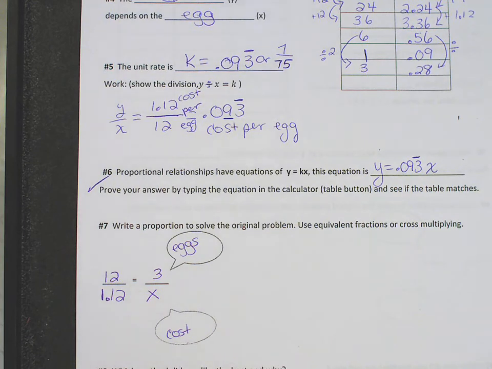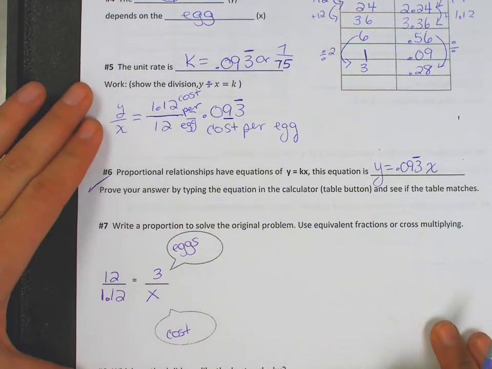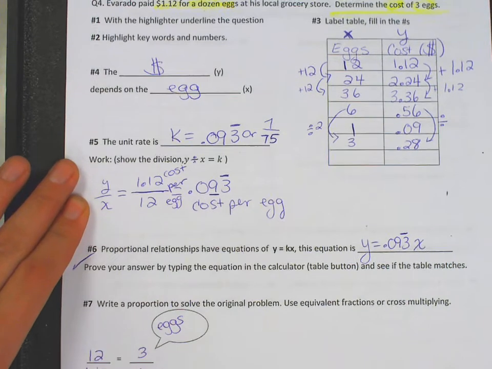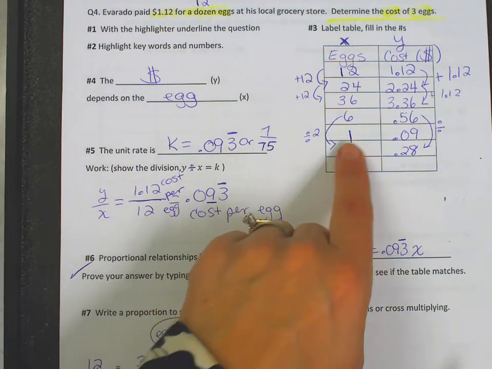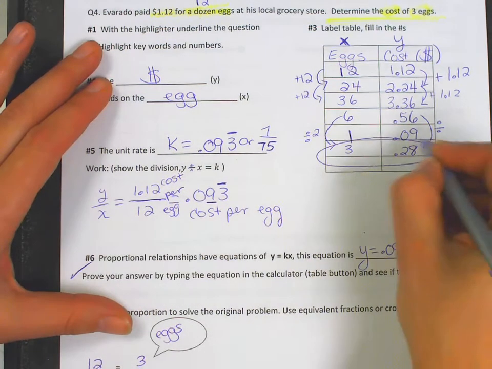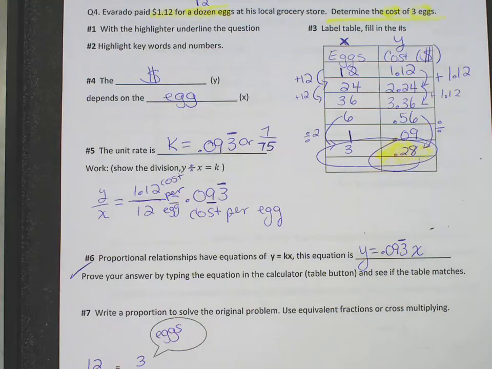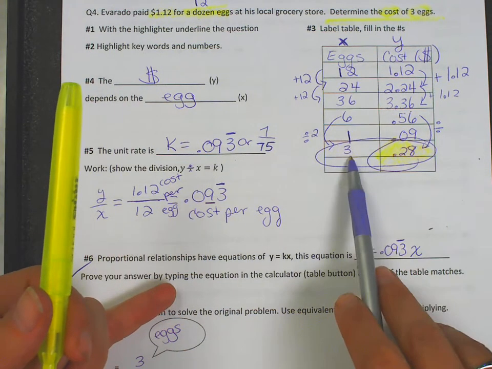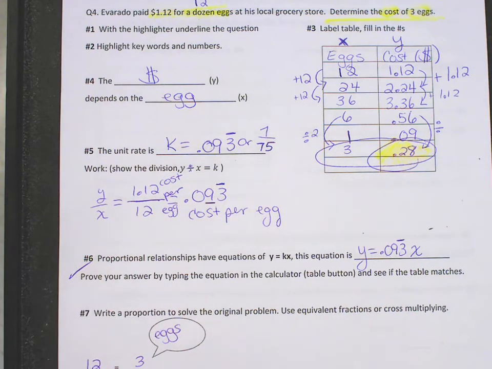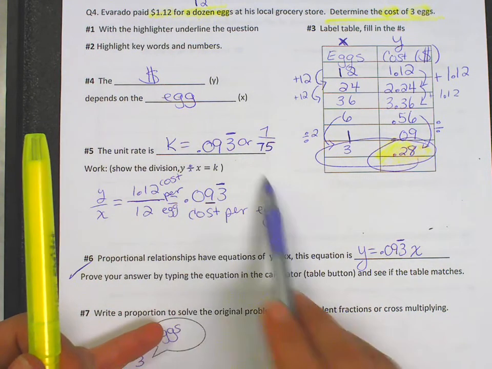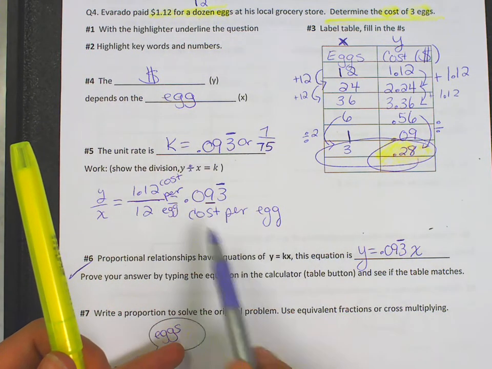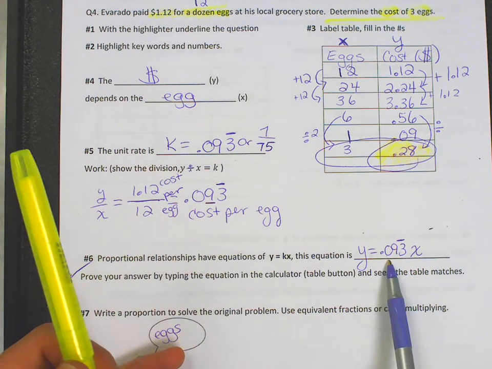So let me go back and answer the question the other way. I did do 3 eggs. What's 3 eggs? 28 cents. So if you're using the table, I look for 3 eggs in the table, and I see the cost is 28 cents. If you're using the unit rate, you're actually using the formula.